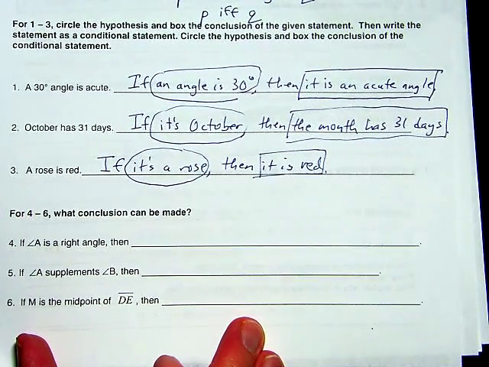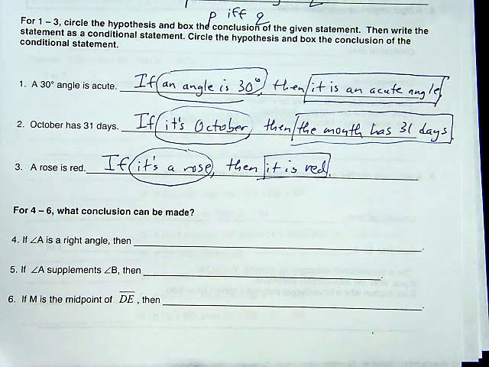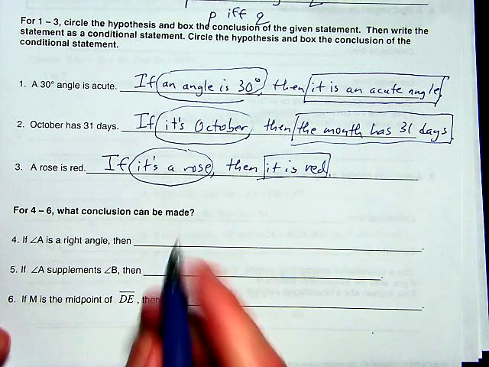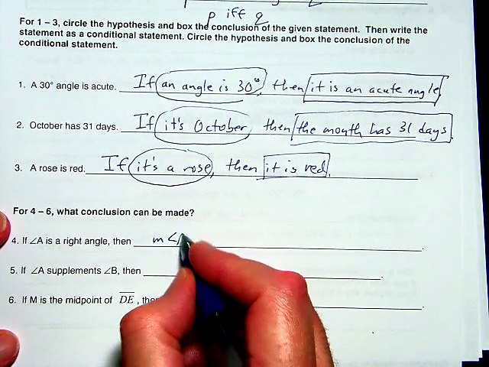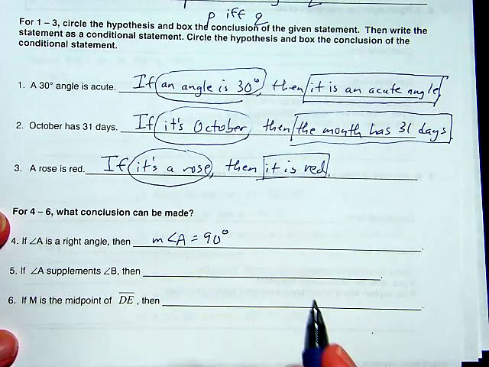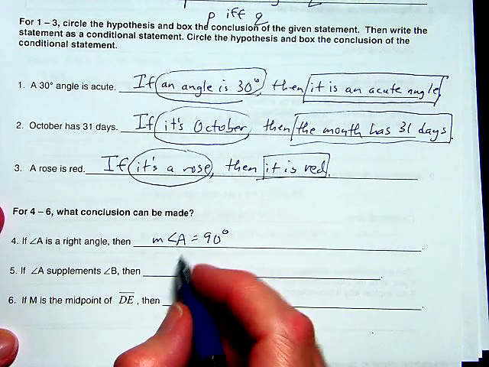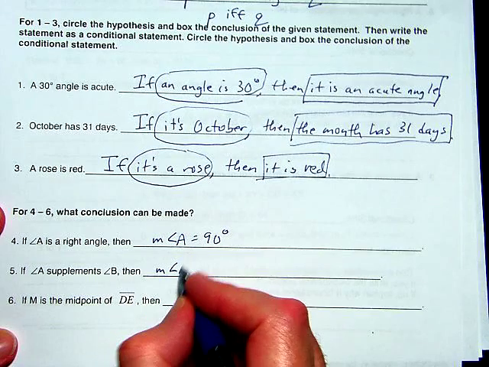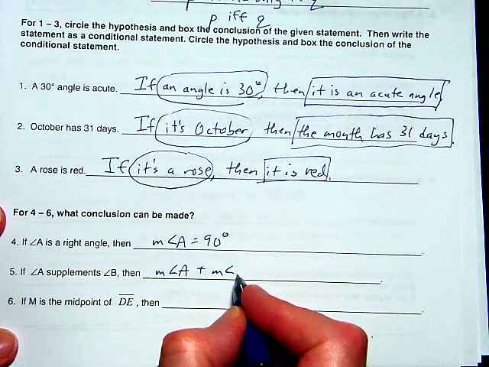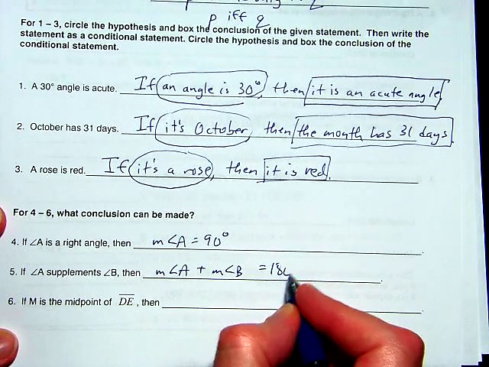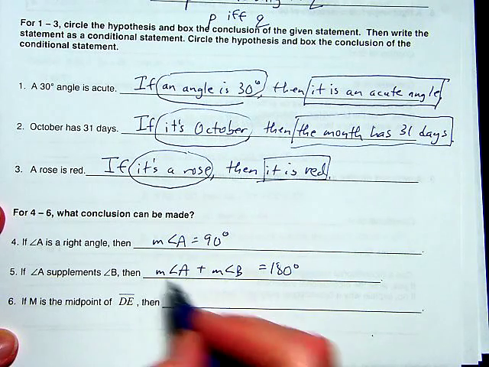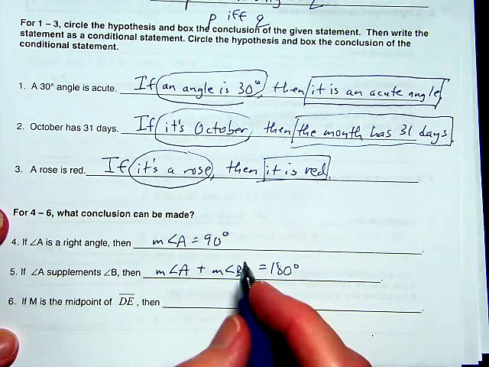Let's go to 4 through 6. What conclusion can be made? If angle A is a right angle, then the measure of angle A is equal to 90 degrees. If angle A supplements angle B, then the measure of angle A plus the measure of angle B is equal to 180 degrees. That's the definition of supplementary angles.